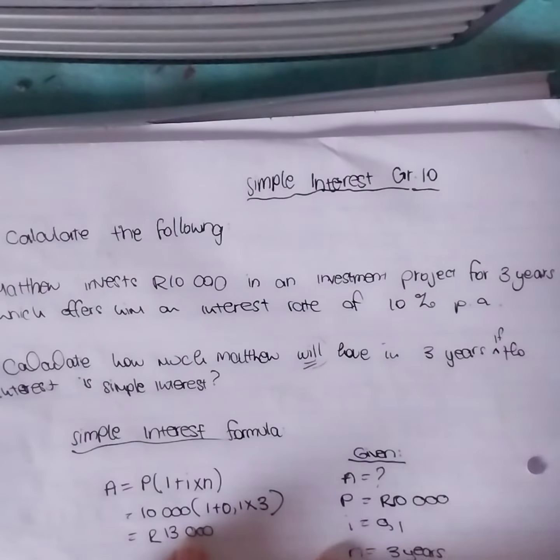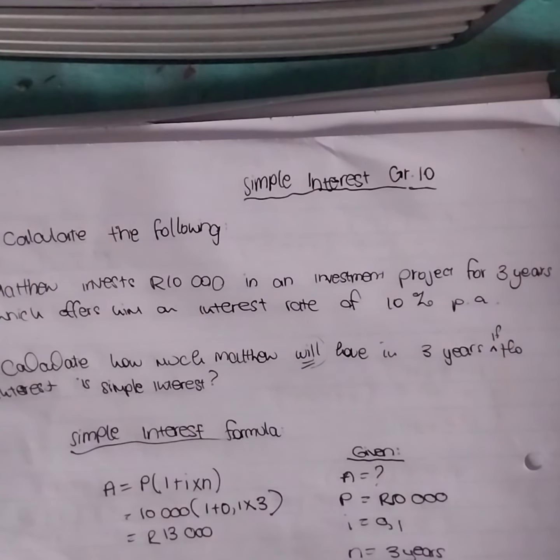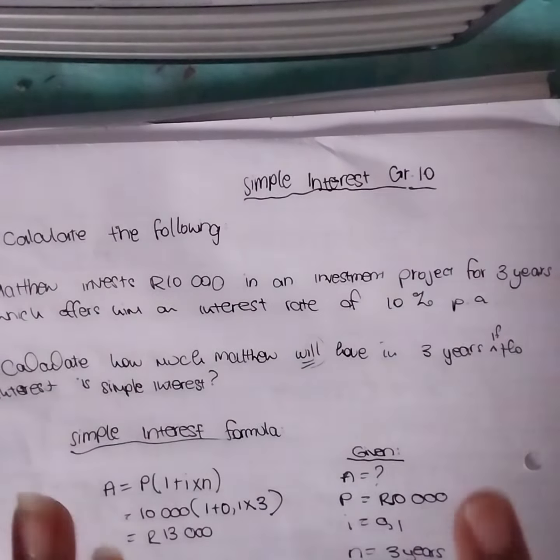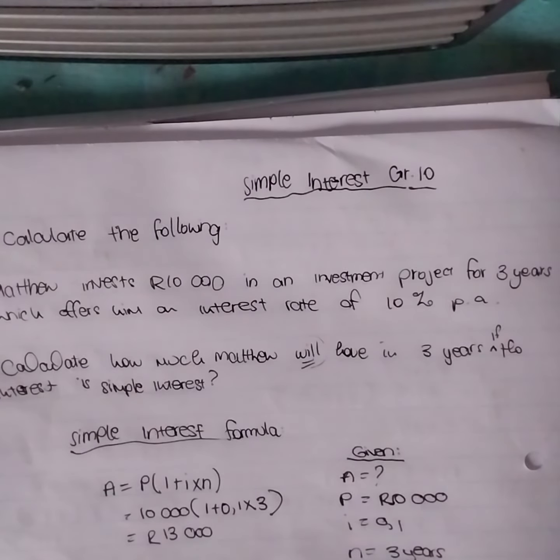So guys, I'm just going to round it up saying, please always, when you read your sentence, identify what type of tense it is, because the tense always helps you know what you must calculate, if it's your principal or your accumulated amount, and also your given.